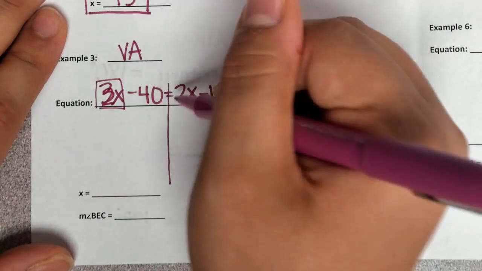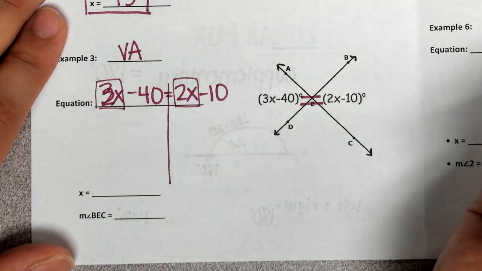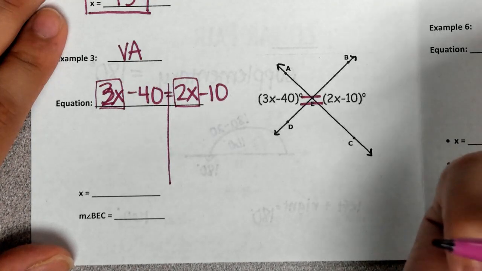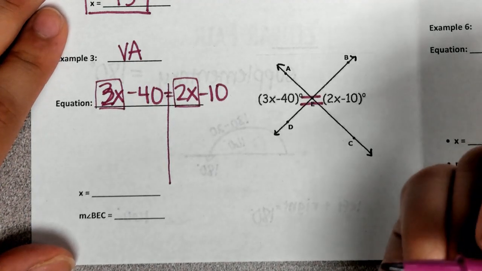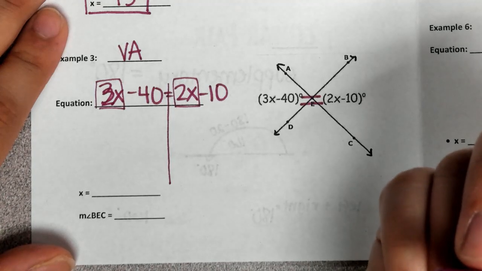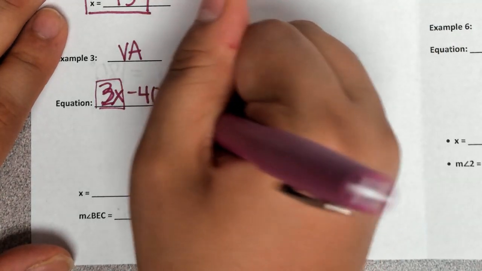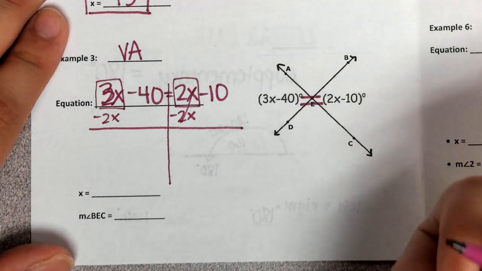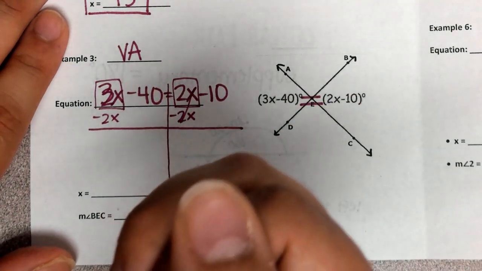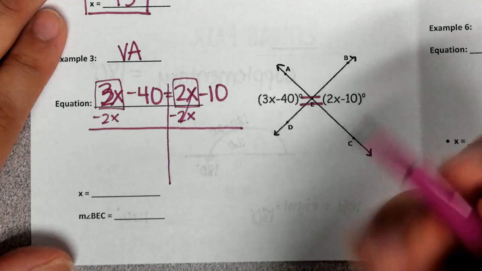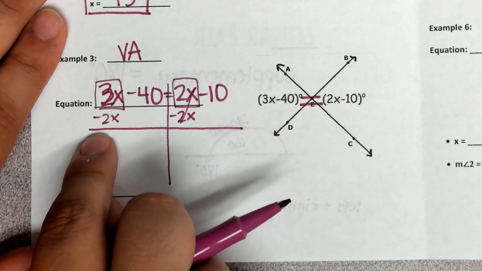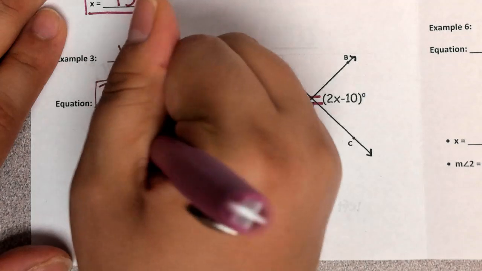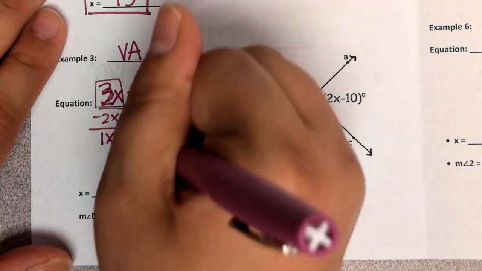There are 2 x's where? Are they on the same side or different sides? So because they're on different sides, what do I do? Subtract. Different sides, we subtract. Raina, are you with me? Write this down. What is 3x minus 2x? And then I'm going to bring down negative 40 and negative 10.